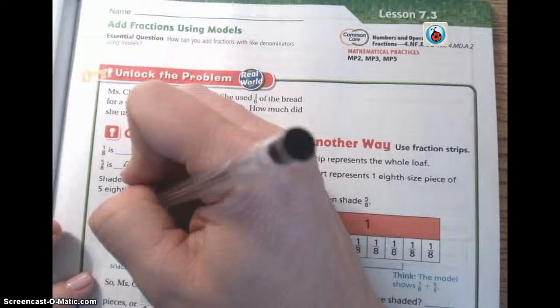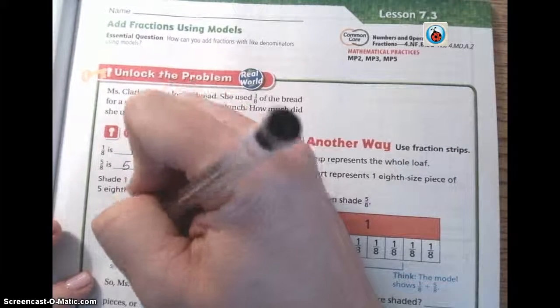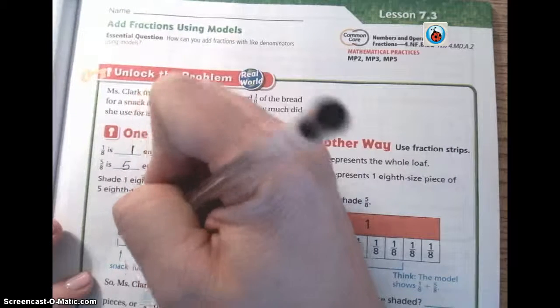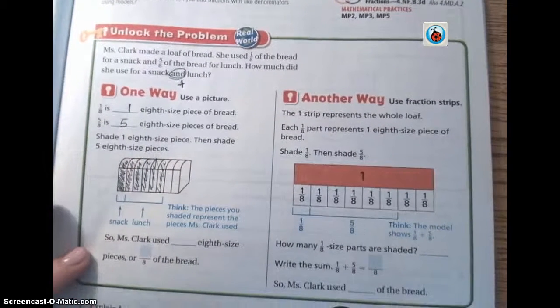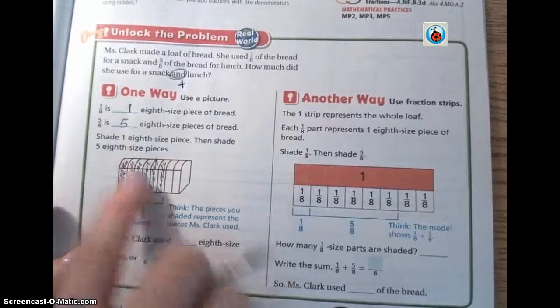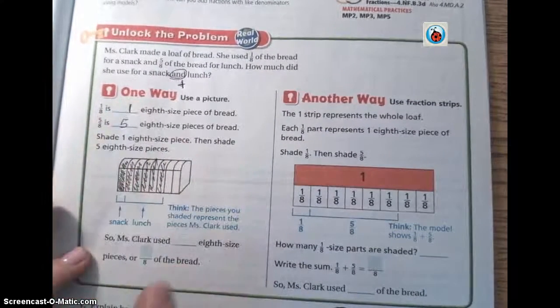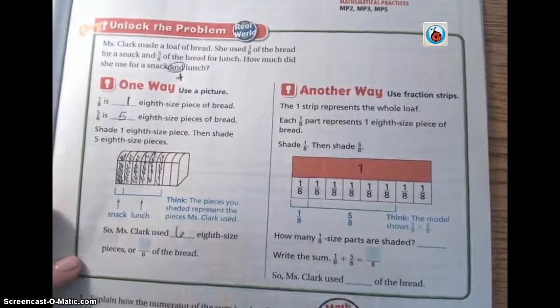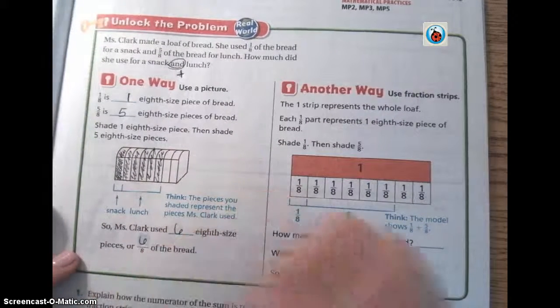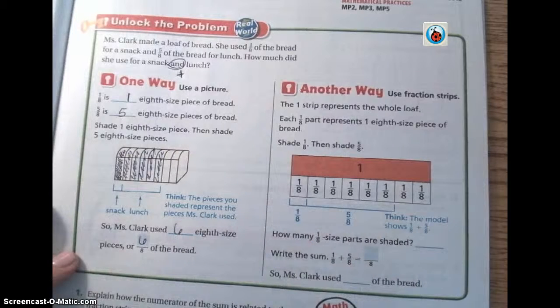So 1, 2, 3, 4, 5. So Mrs. Clark used how many total? So you would do 5 plus 1 is 6, or you could count your parts that you shaded. So she used 6/8 of the bread.